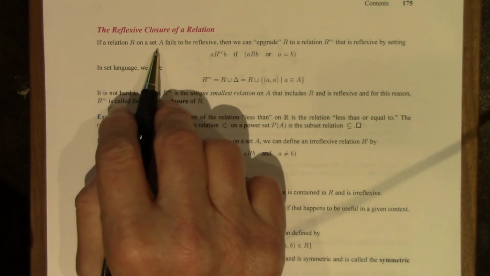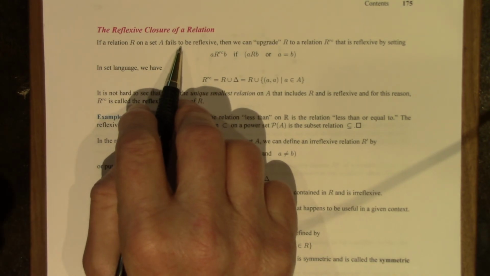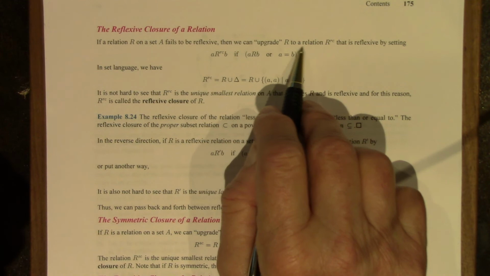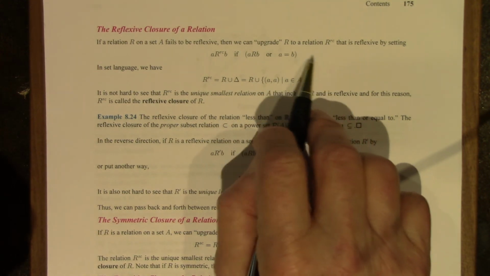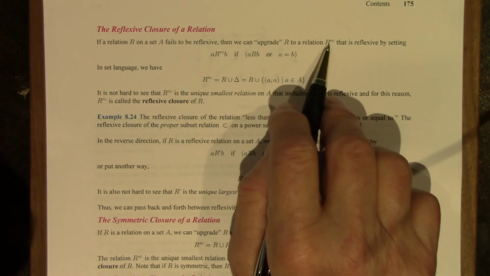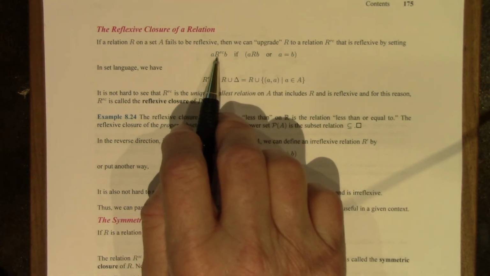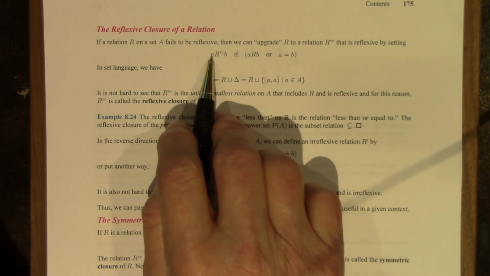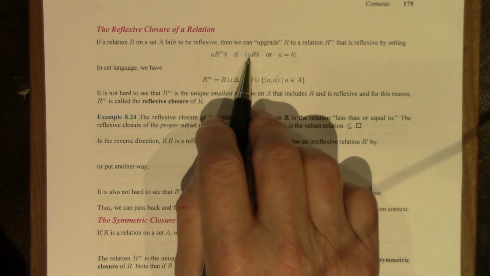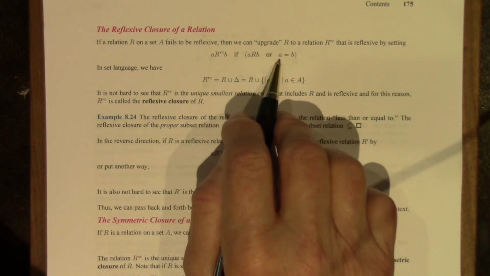If a relation R on a set A fails to be reflexive, we can upgrade the relation to a new relation, which I'm going to denote, if R is the original relation, R^RC. RC stands for reflexive closure. And the relation here, the reflexive closure, is defined this way. a is related to b if either a was related to b under the original relation or a equals b.